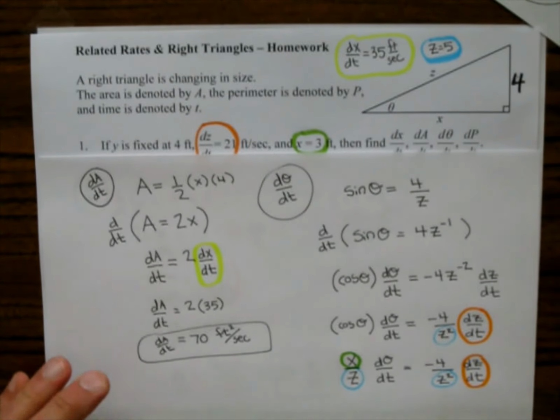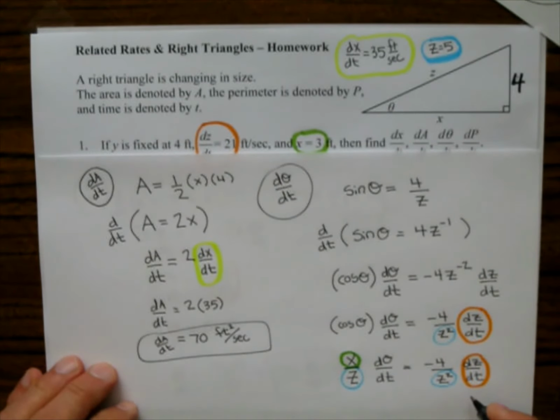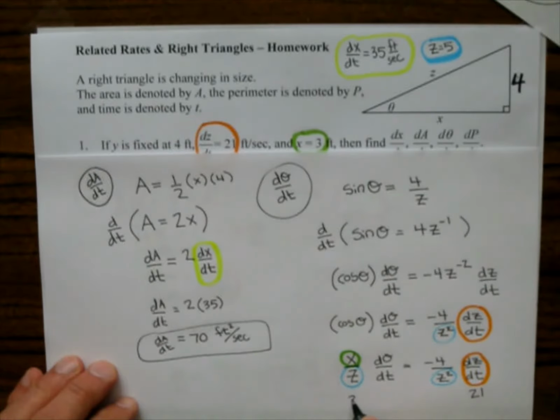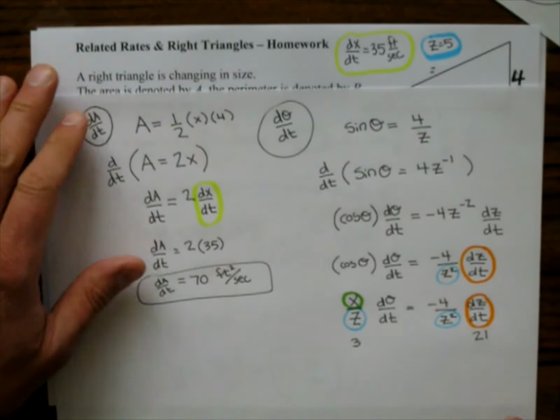Let's go ahead and plug these numbers in here. The dz dt is 21. X is 3, so I'm going to move this up so we don't cut you off here.